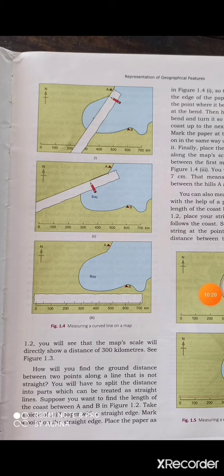As shown in figure number 1, again take a piece of stiff paper, then split the distance into parts and place the paper as it is shown in the figure, and follow the mark.